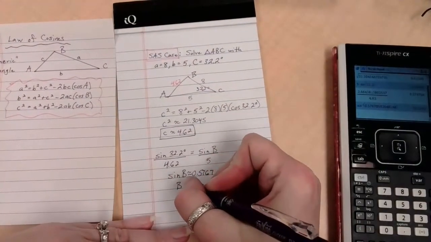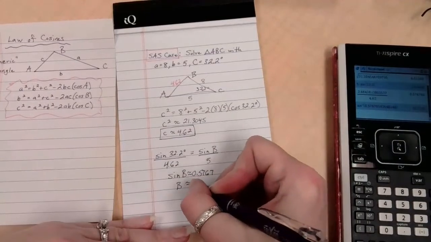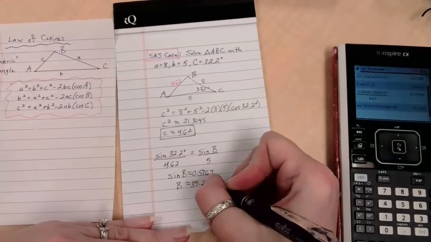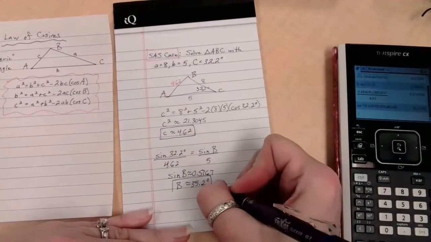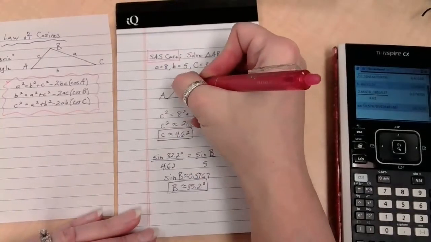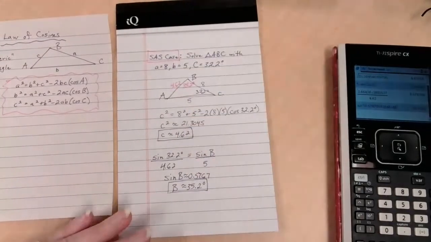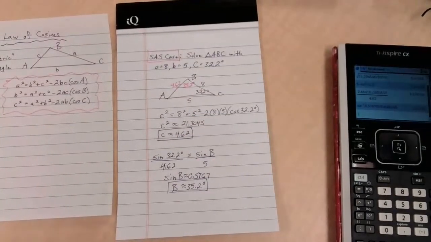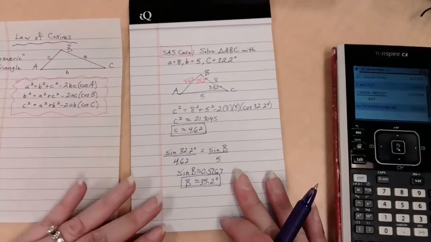So B is approximately 35.2 degrees. Right there. All right, so 35.2 degrees. Excellent, excellent. Am I done? No, but I am oh so close.